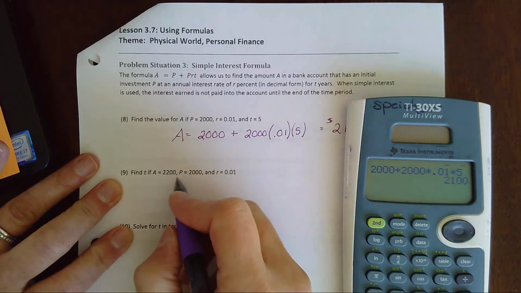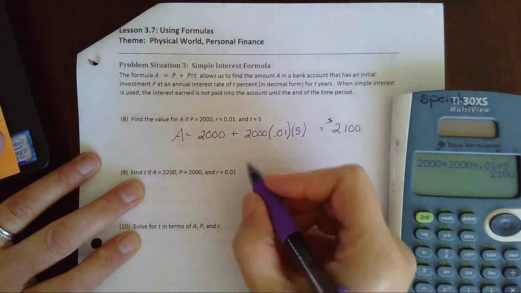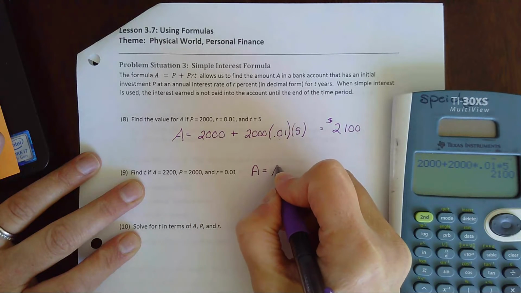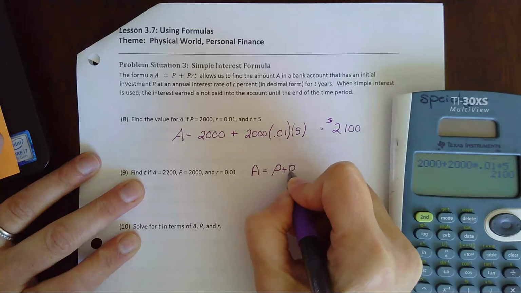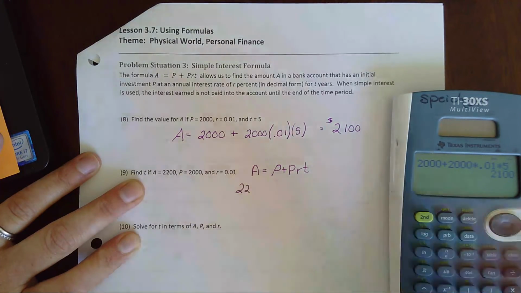Now it says, all right, now let's find T. If I know that my final amount is $2,200, I invested $2,000.